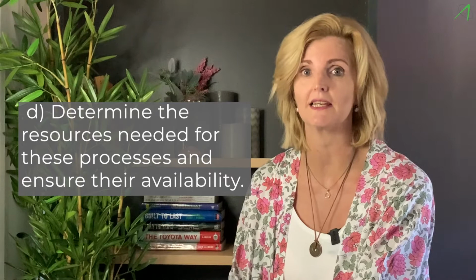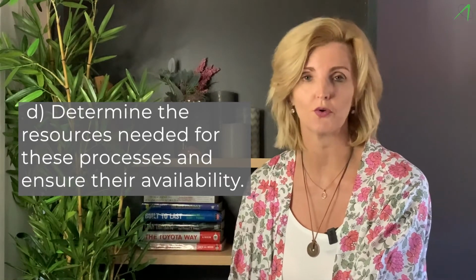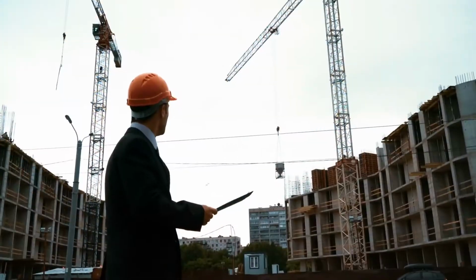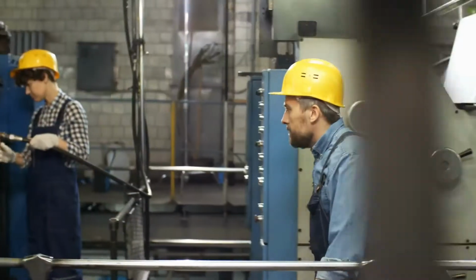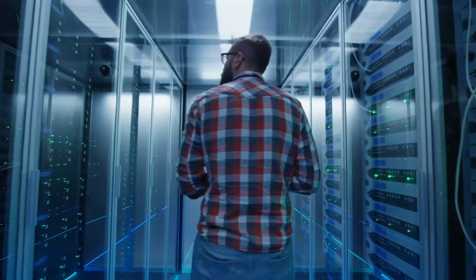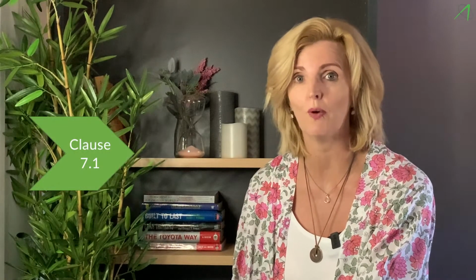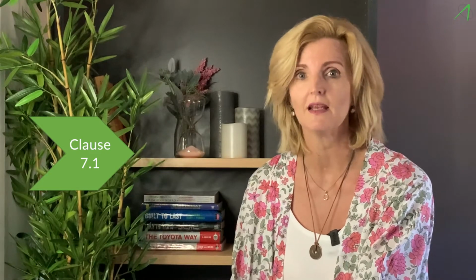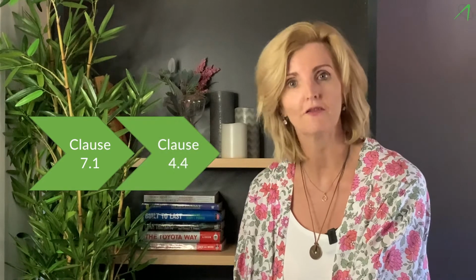Then we can move on to D, determine the resources needed for these processes and ensure their availability. Clause 7.1 is all about resources. It includes people, infrastructure, the operational environment, equipment calibration, and organisational knowledge. Once you've worked your way through clause 7.1 and meet the requirements, then of course you also meet the requirement D in clause 4.4. Again, do one thing and meet many requirements.